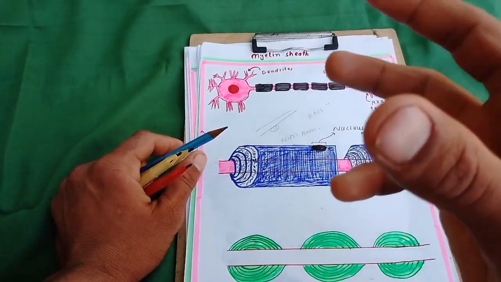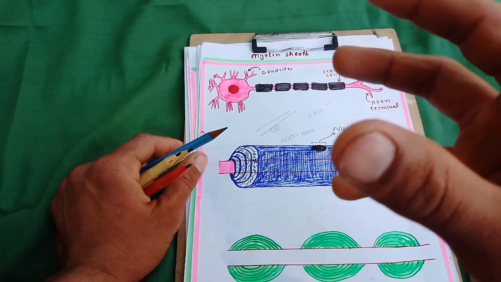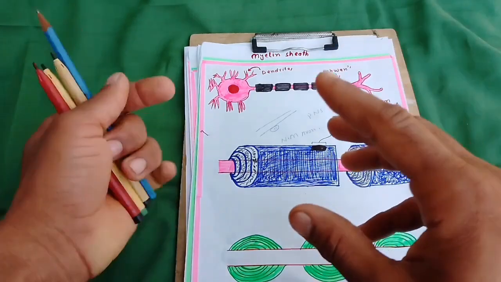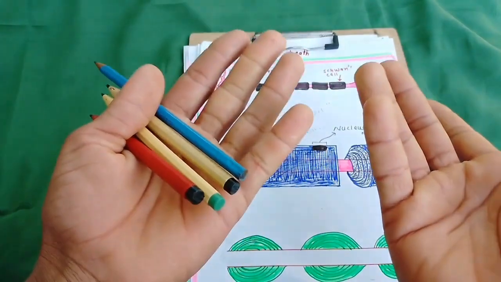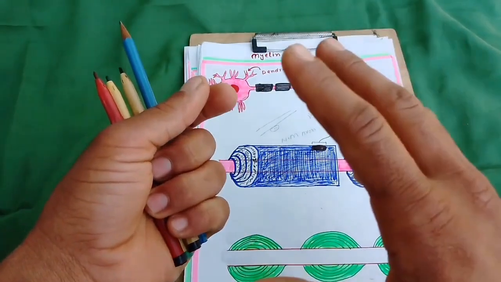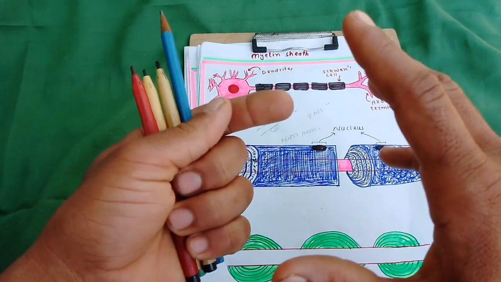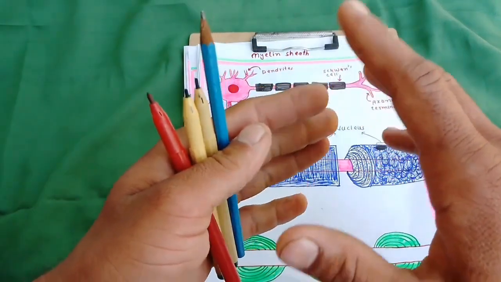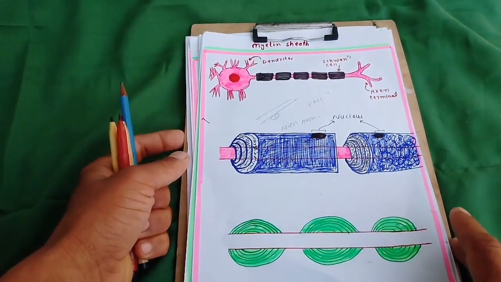They make a thick lipoprotein layer. That lipoprotein layer is called myelin sheath. Schwann cell is the cell with a single cytoplasm and a single nucleus. Okay. But the myelin sheath is a thick layer of lipoprotein, which is made from many concentric layers of the cytoplasm of the Schwann cell.